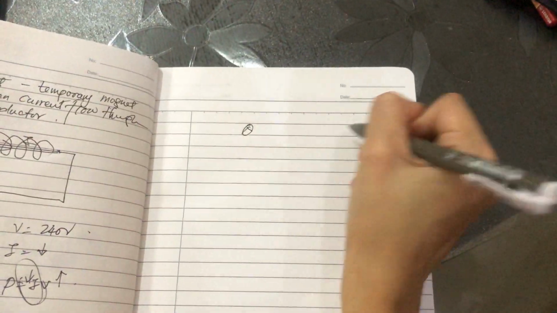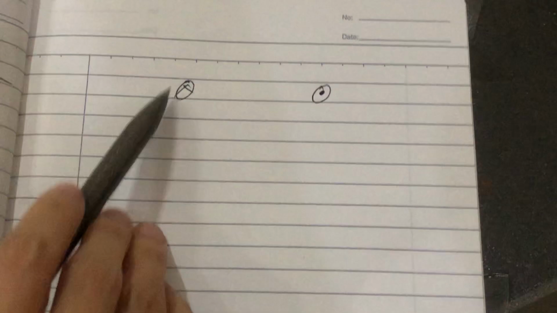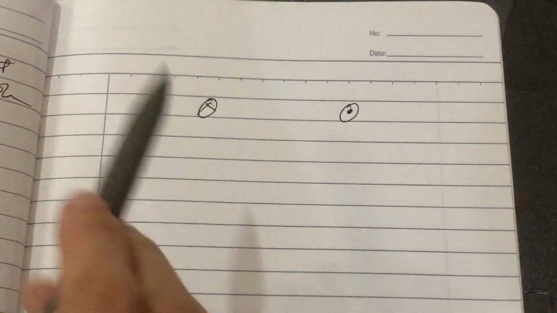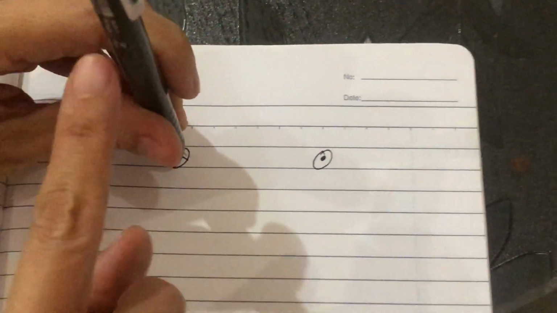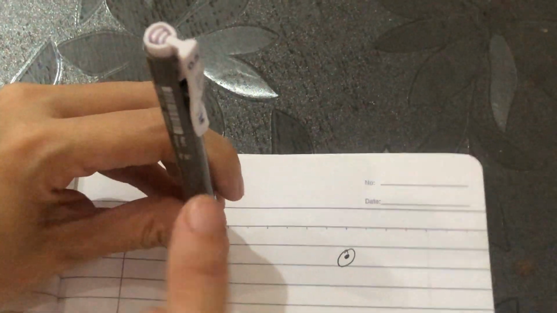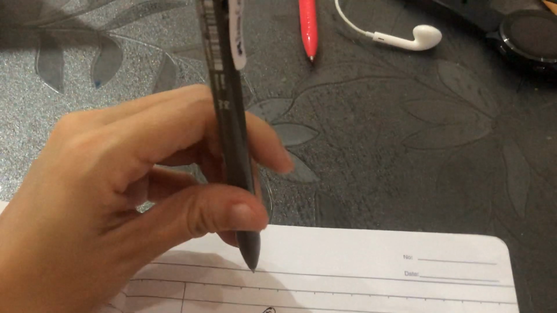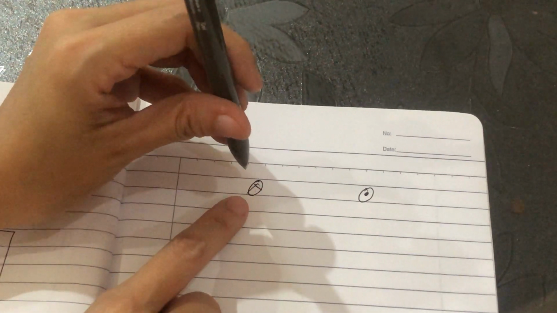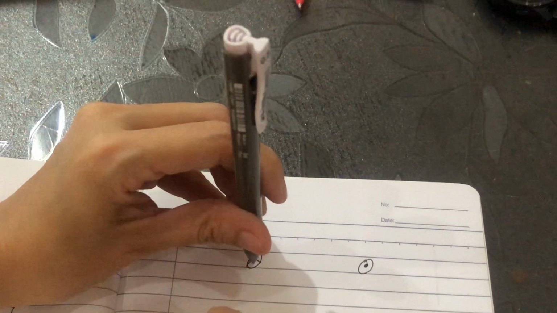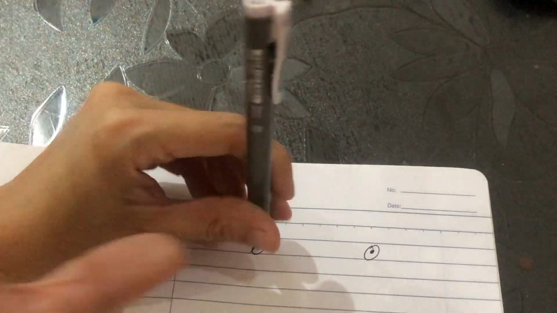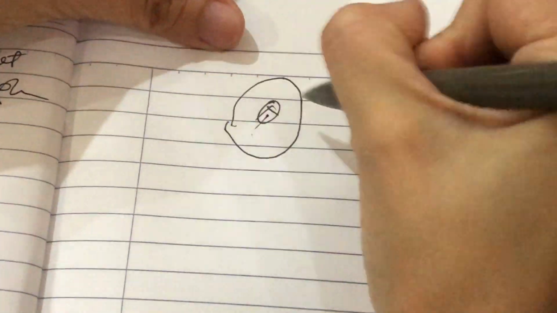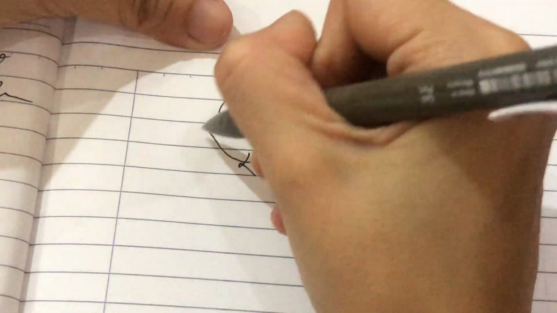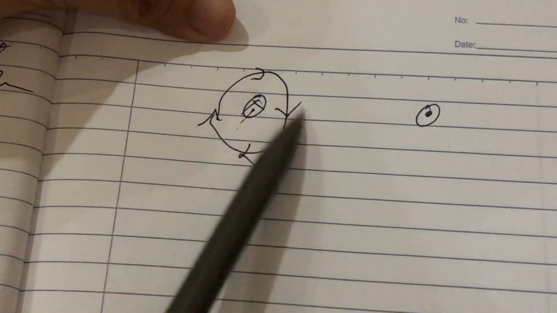In the exam they will give you something like this, a cross or a dot. If it is a cross, it means the current is going in. Imagine you have a wire here. The symbol cross means the current is going in. So when the current is going in, I use my right hand grip, and you can see my fingers are in this direction. Is that okay? You must be able to draw this.